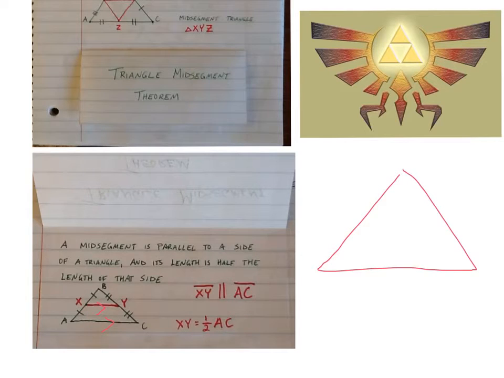So if we had a triangle here with a base of 10, the midsegment would be 5. As well as we'd be able to say that the midsegment is parallel. Using the corresponding angles postulate, we could say if this angle is 70 degrees, then this angle is also 70 degrees.